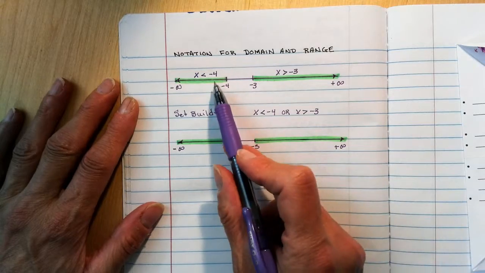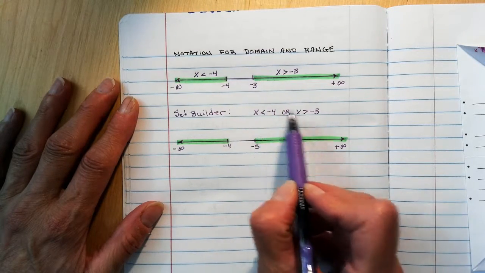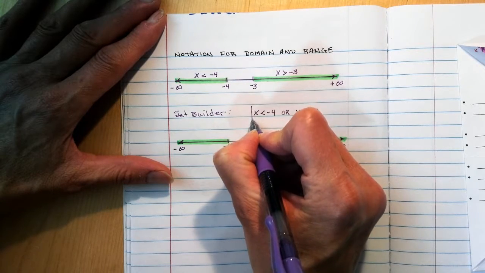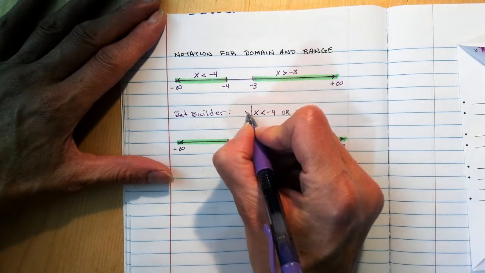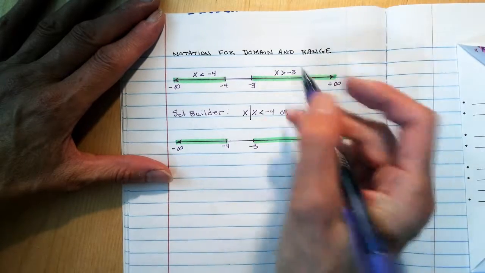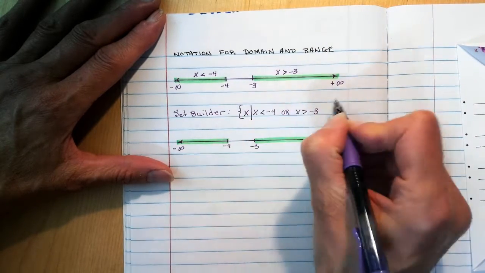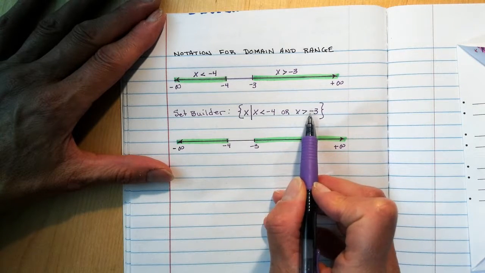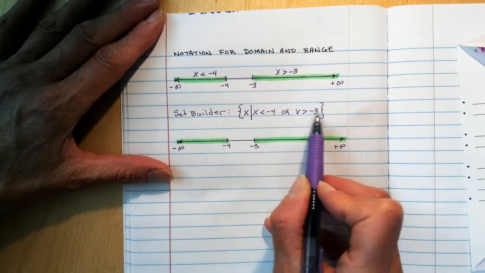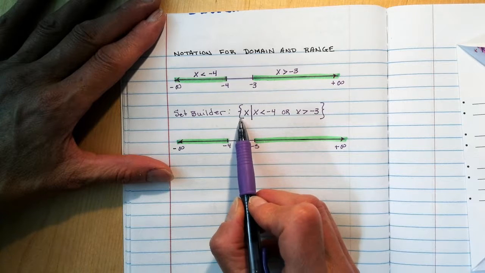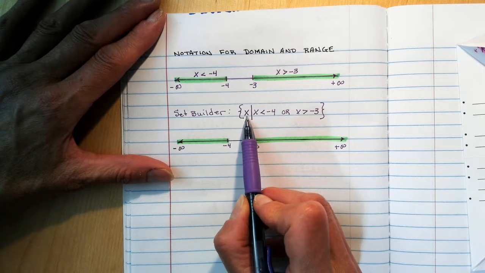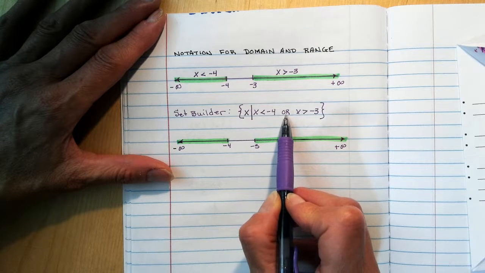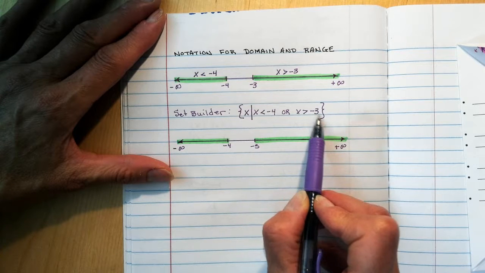So that was very easy. We could take it from this notation here, we put it here. I'm going to put a vertical line, and I'm going to put x in front of that vertical line. Then I'm going to put my curly braces, which we learned earlier means set. So if I were going to read this out loud, I would say the set of x such that x is less than -4 or x is greater than -3.